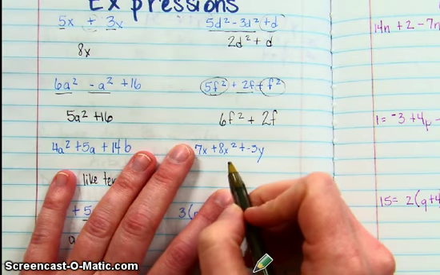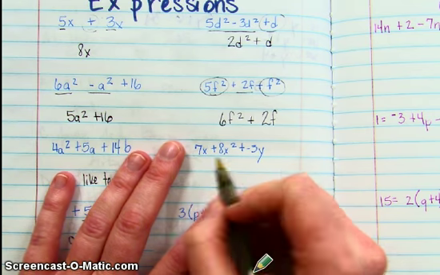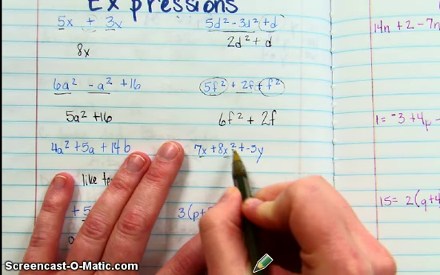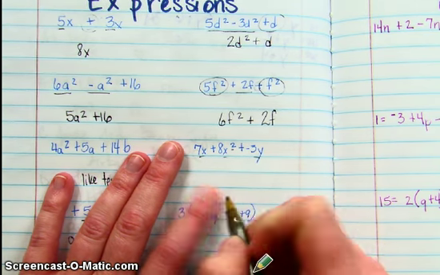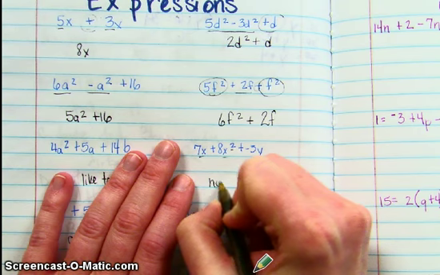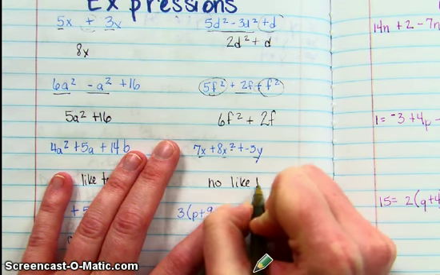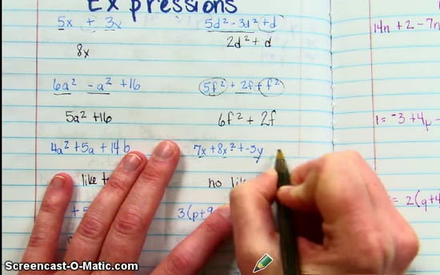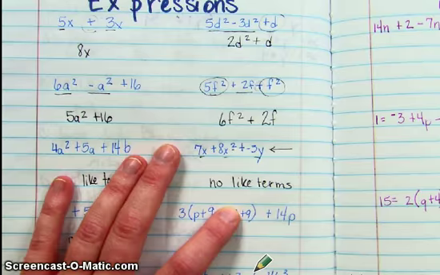7x plus 8x to the second plus a negative 3y. We've got x, x to the second, and y. We have no like terms on this particular expression. Therefore, this is the expression in its simplest form.